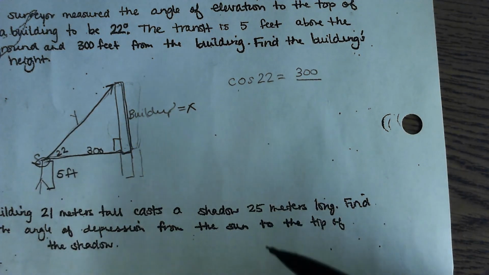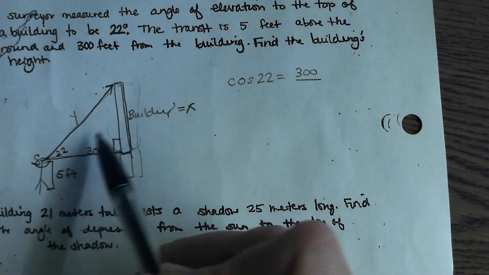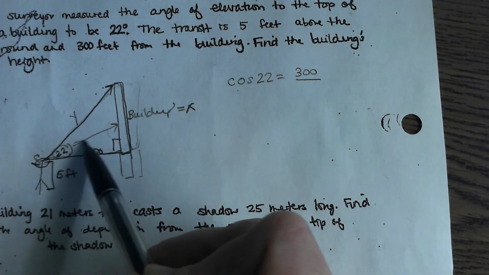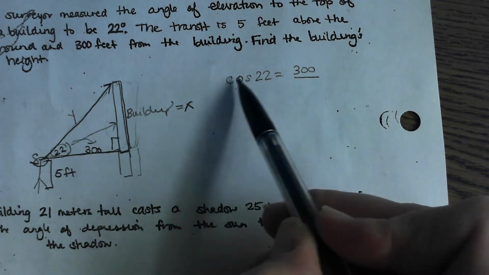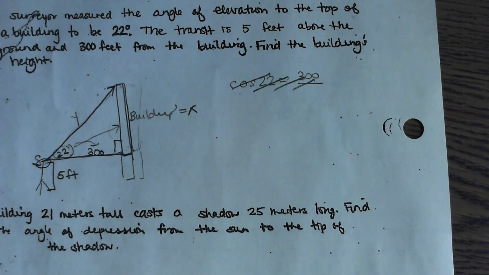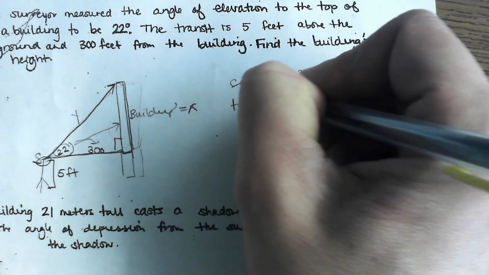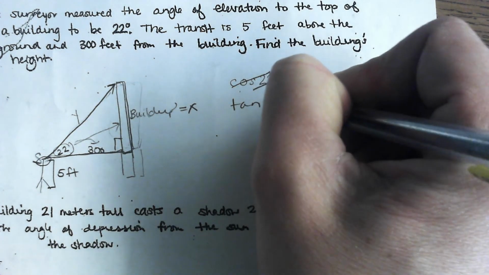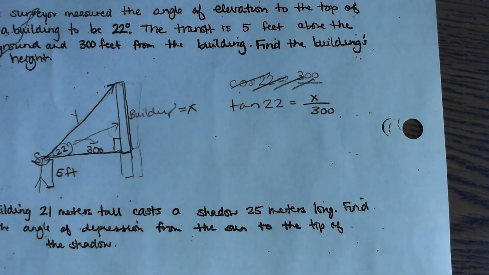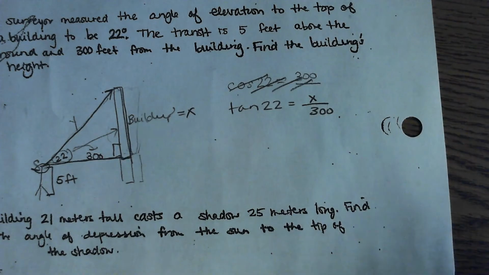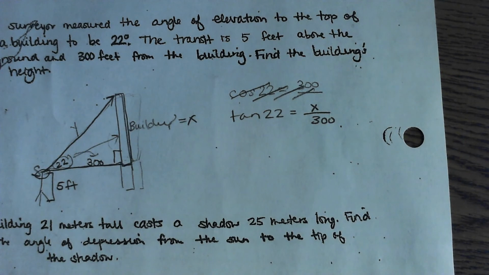So we know 22. We're looking for the opposite. We know the adjacent. So which function involves, Morgan, the opposite and the adjacent? Tangent. So you want to use the tangent of 22 equals opposite x over 300. We can't insert the x plus 5 just yet. We have to find this upper part of the height of the building, and then once we have x, we'll just add 5 to it.